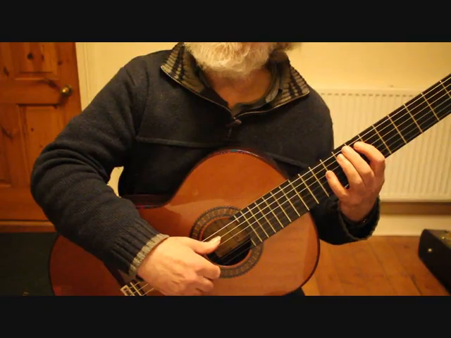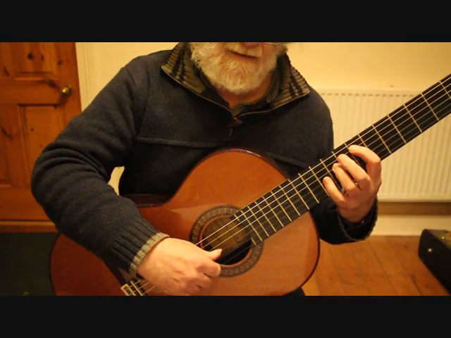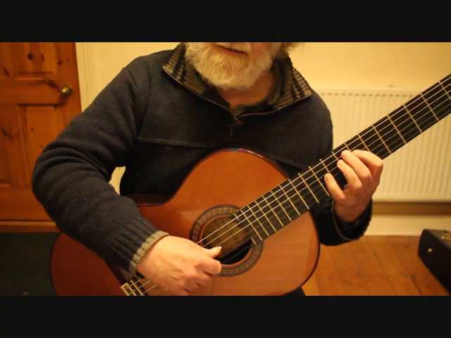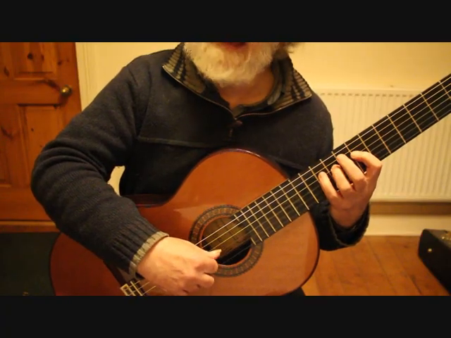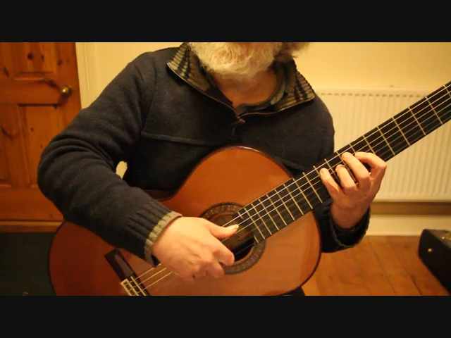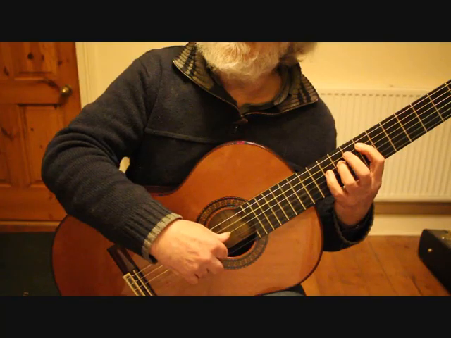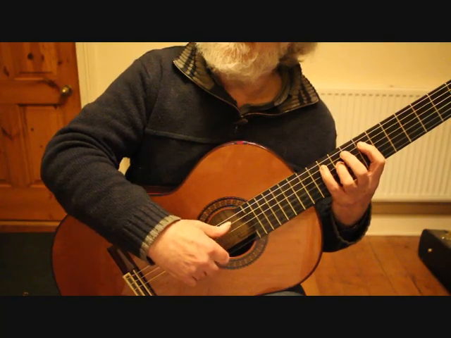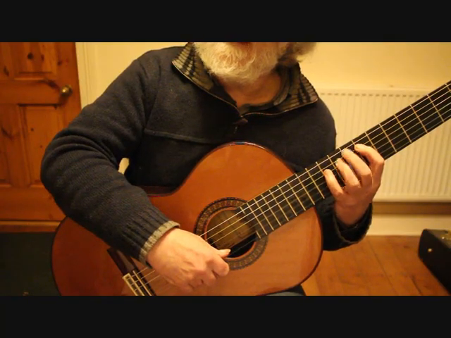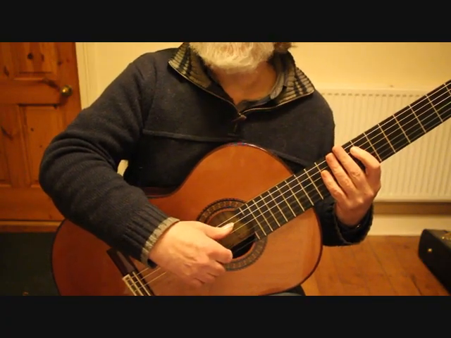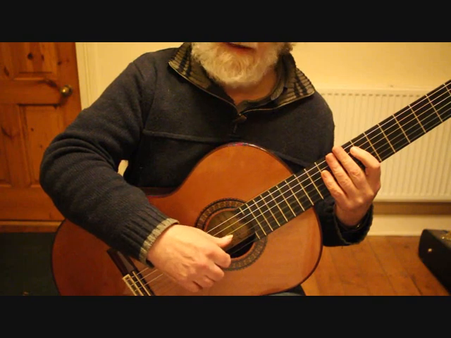So that will be index finger, middle finger, index finger, middle finger. Try it both ways and pick the way that you want to play it. Using one finger is actually the easiest way of doing it.